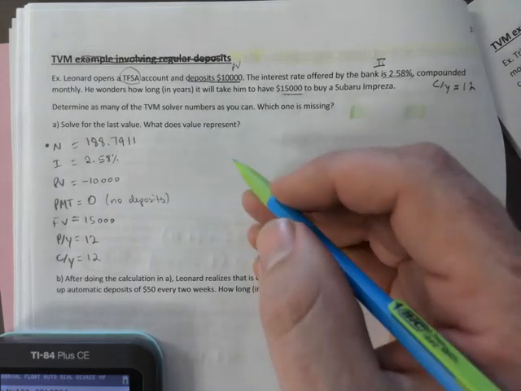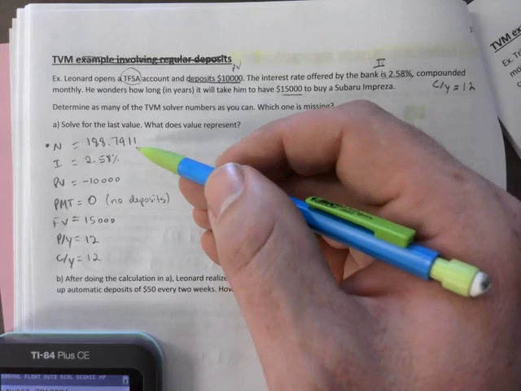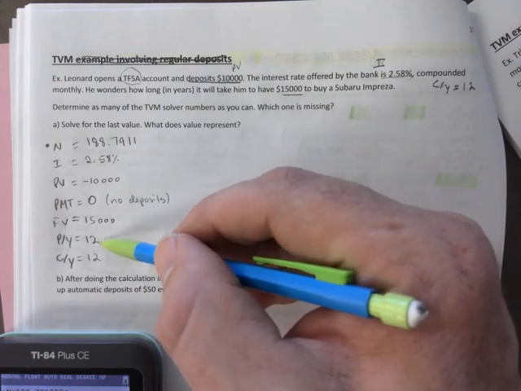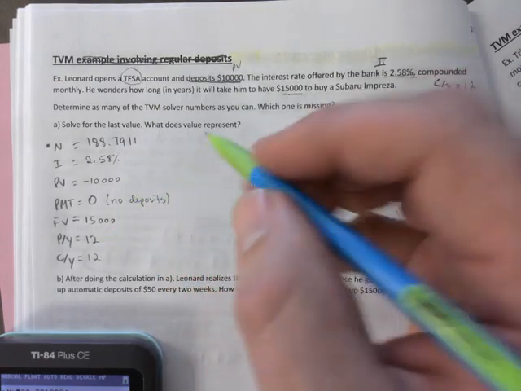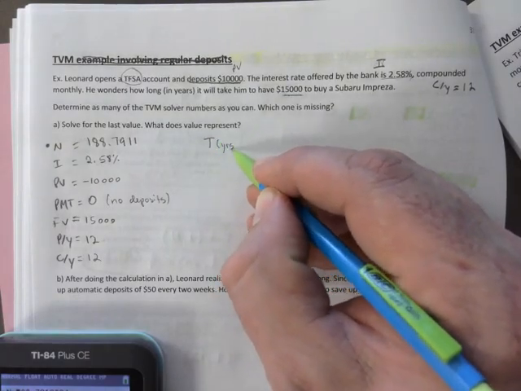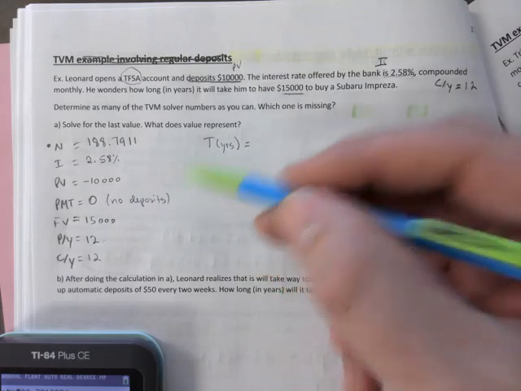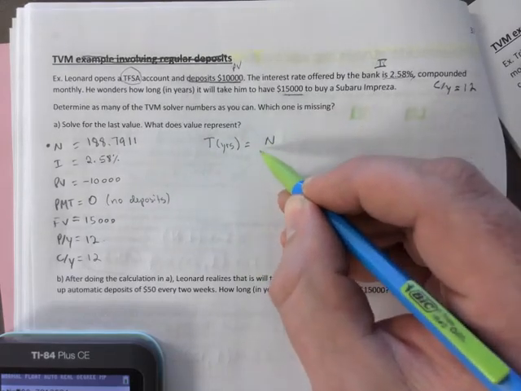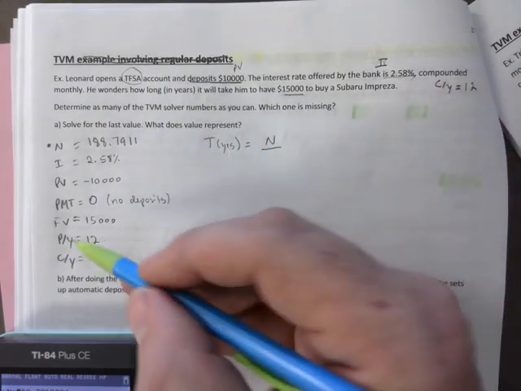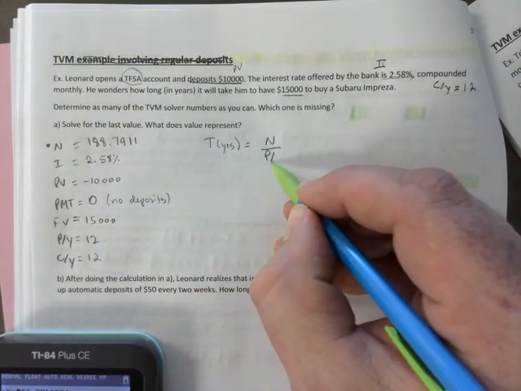Okay, now I need to talk about it. Do you think it's 188 years or months, or what is this? It is months, because it has to do with CY. So this is where you need a formula, okay? Time in years is going to be found under the concept of TVM. You take N and you divide it by, what do you think you're going to have to divide it by? PY. Okay? It's always divided by PY, payments per year.